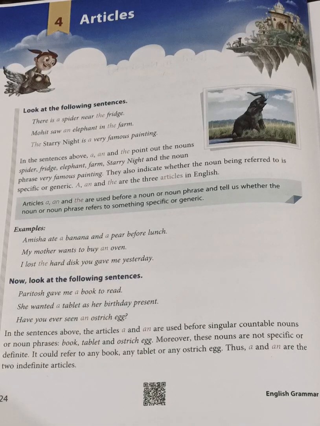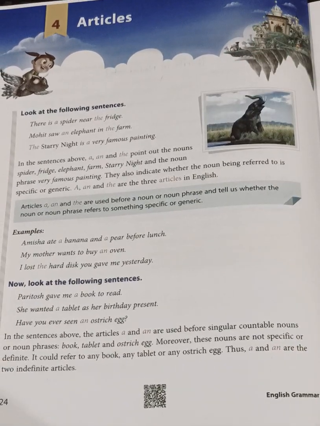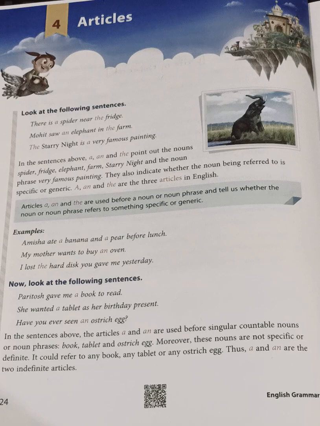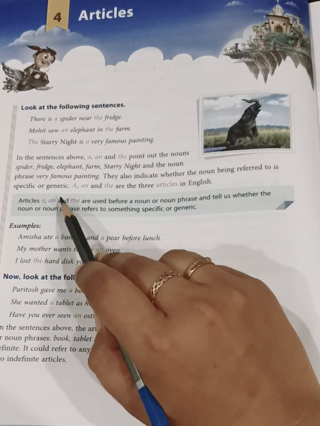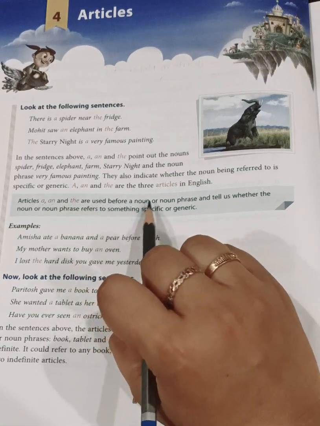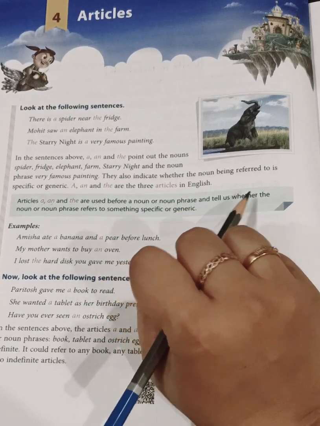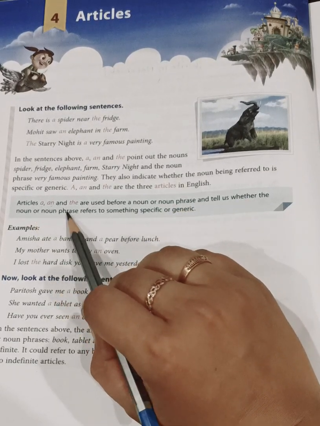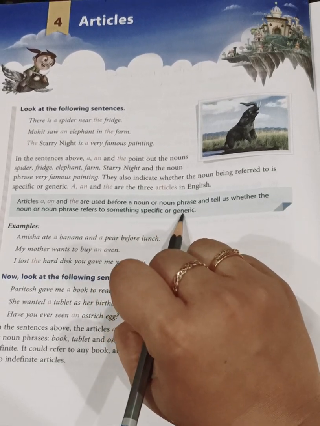Hello students, today we are going to start lesson number 4, that is articles. You all have already learnt about articles in the lower classes. Articles a and the are used before a noun or a noun phrase and tell us whether the noun or noun phrase refers to something specific or generic.